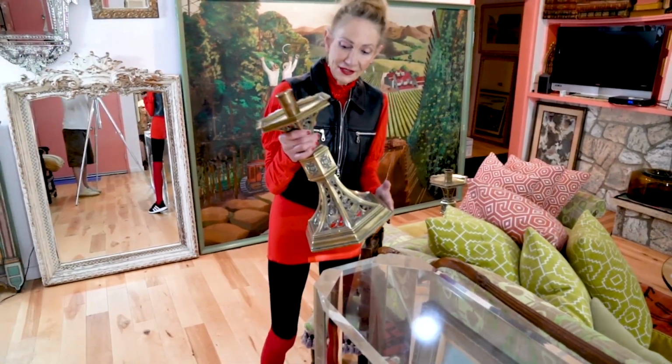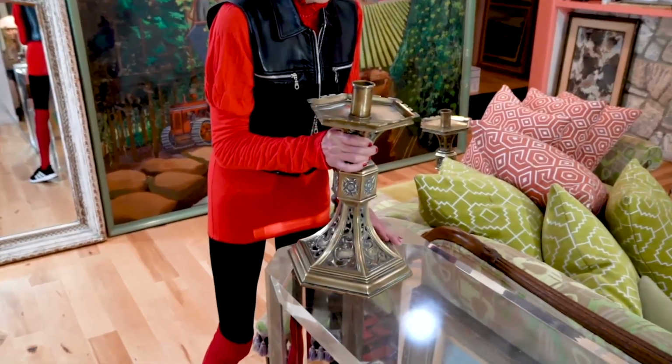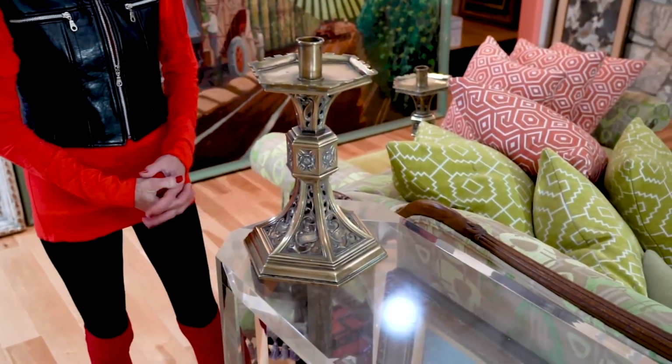So these are in the Gothic style. They're not from the Gothic era, of course. These are probably late 19th, early 20th century, but they're in the Gothic style. I just think they're beautiful.